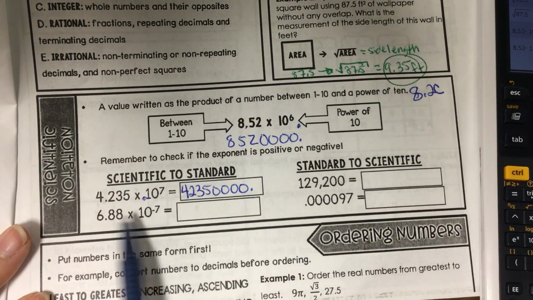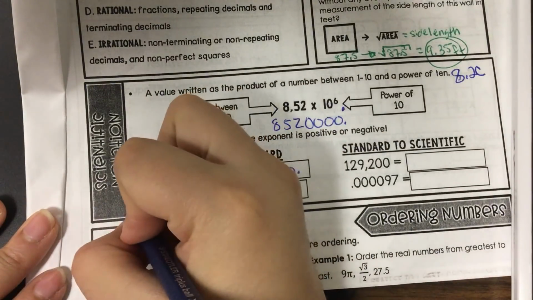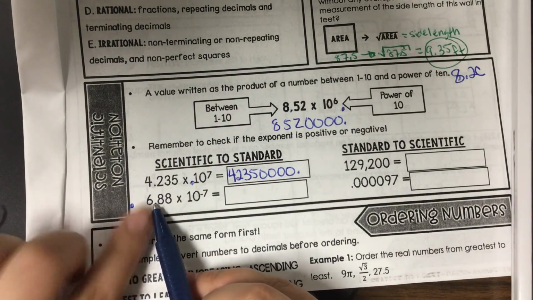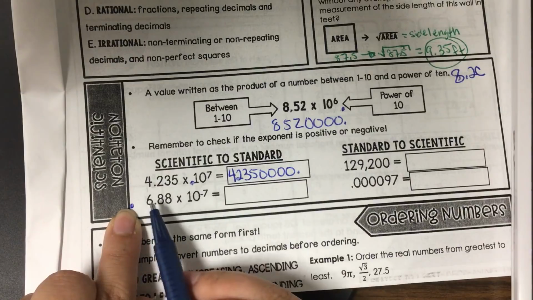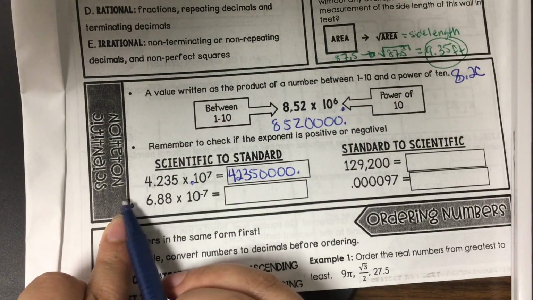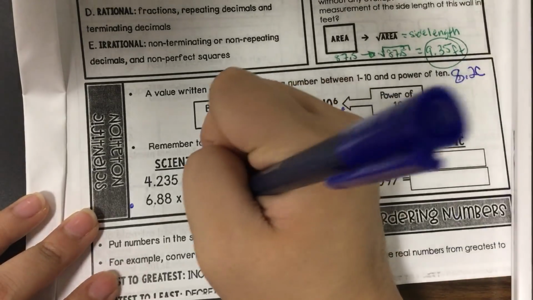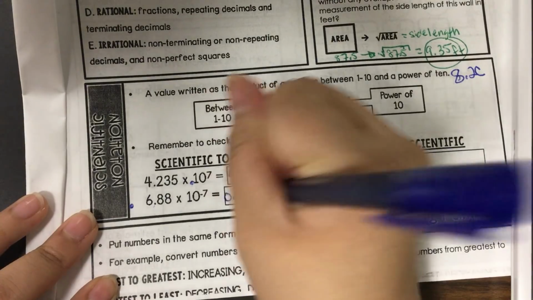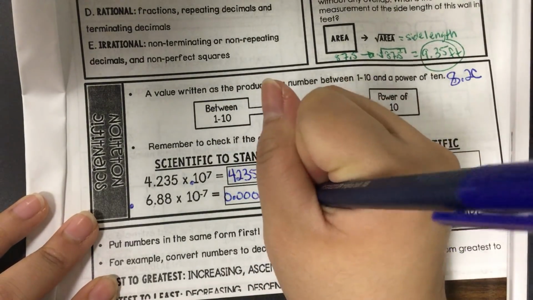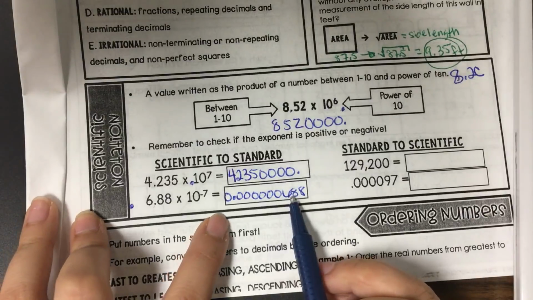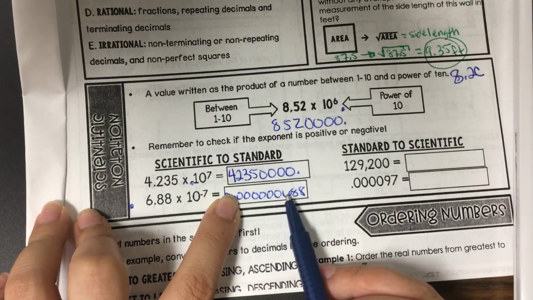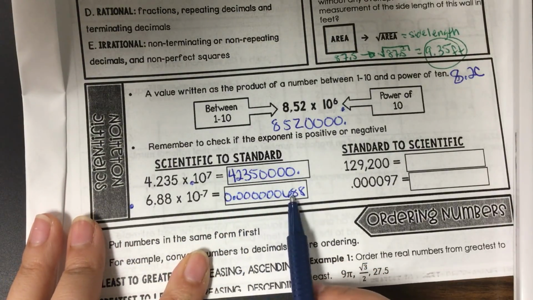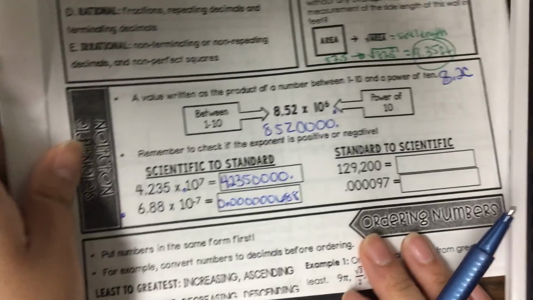6.88, this time since the exponent's negative, it's gonna be going somewhere to the left. I know between here where my decimal is and where it's going to be, I need 7 digits. So right now I only have 1, which means I'm gonna fill it up with 6 zeros in order to reach that 7. So let's put our decimal, 6 zeros, 1, 2, 3, 4, 5, 6, and then the numbers that we have, 688. So it was here between the 6 and the 8, and now it's right here. Let's count. 1, 2, 3, 4, 5, 6, 7. So I do have 7 digits between where it was and where it is right now.